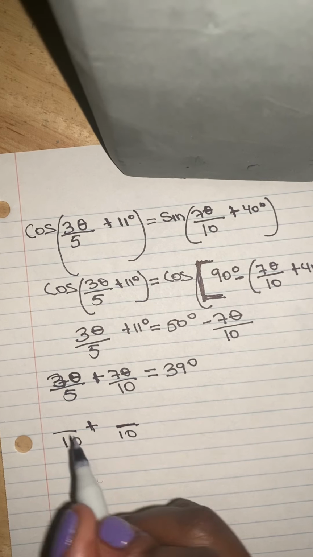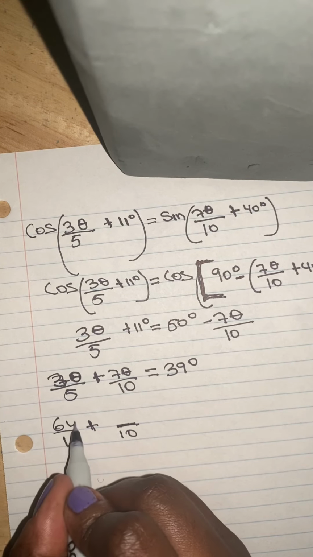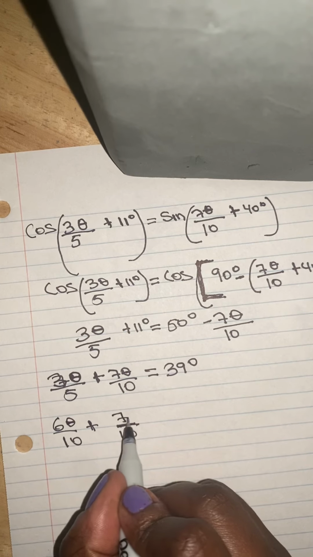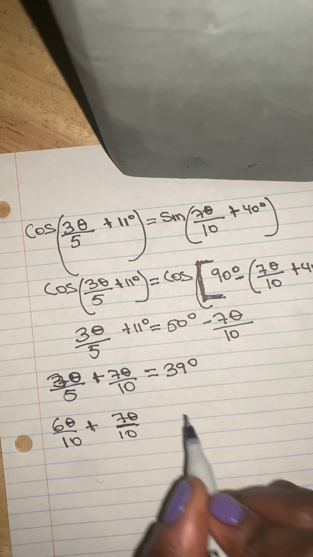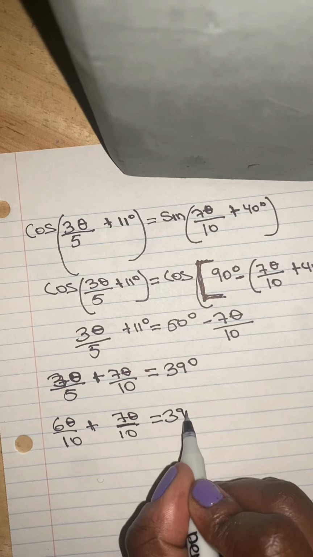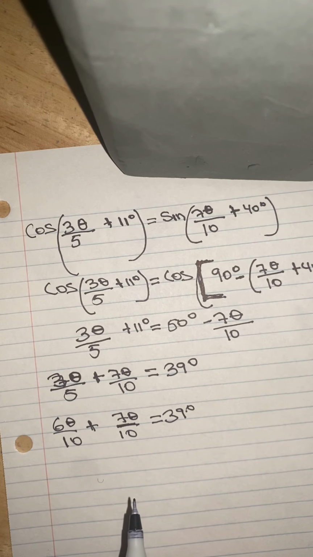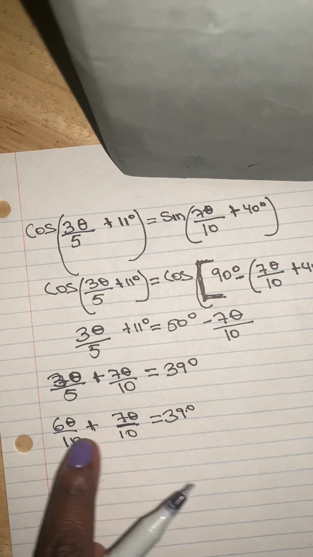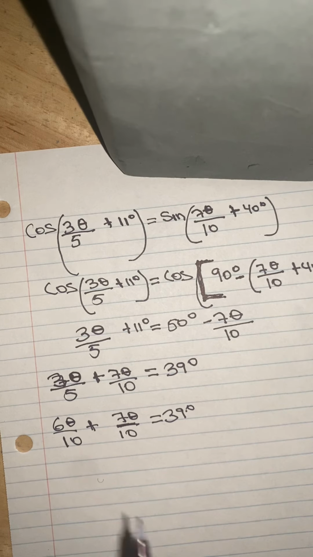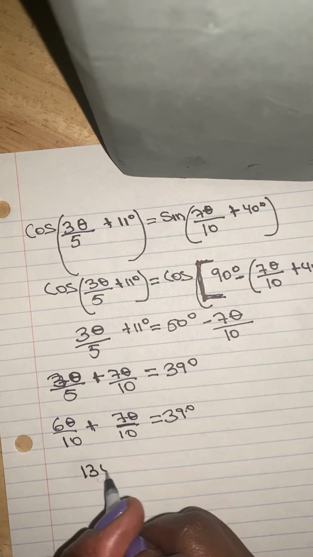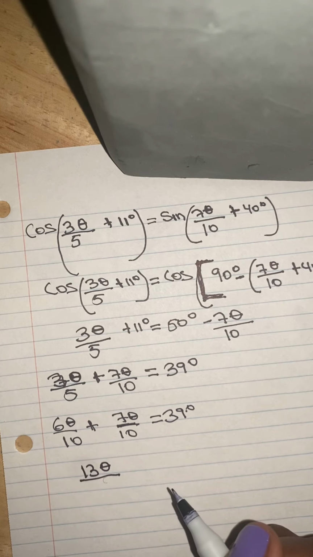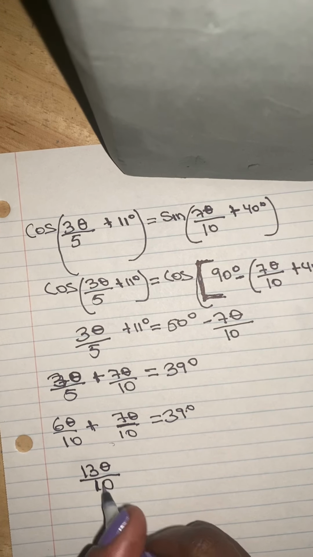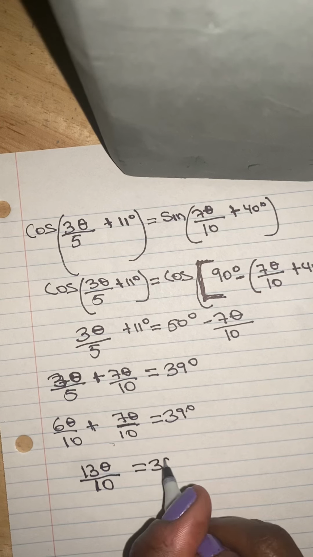So this is going to be 6 theta, and this is still going to remain 7 theta, and it's going to be 39 degrees. Okay. Now we have to add them up. When we add 6 plus 7, it's going to give us 13 theta over 10, and it's going to give us 39 degrees.